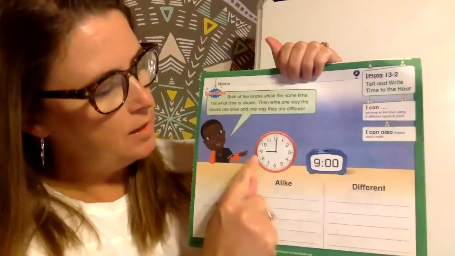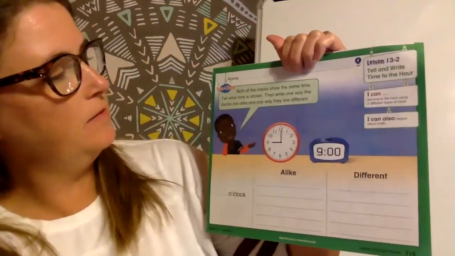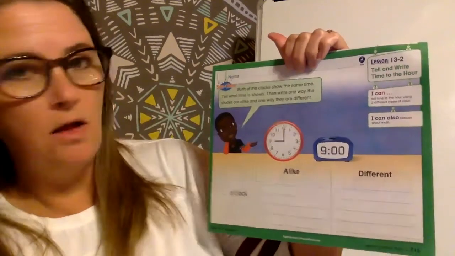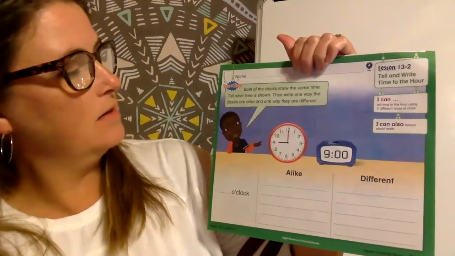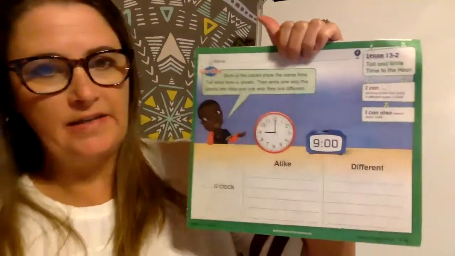Okay, so what they're asking us to do on this side, if you look at the green talk bubble, it says both of the clocks show the same time. Tell what time is shown. Then write one way the clocks are alike, that's the same, and one way they are different, okay?